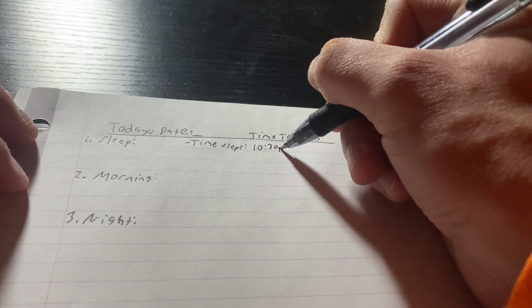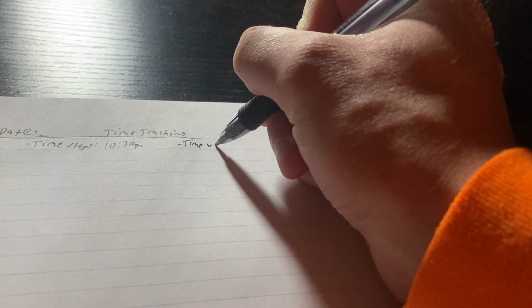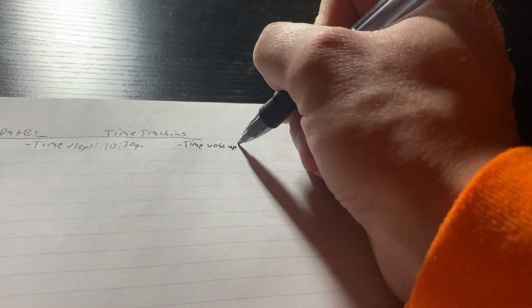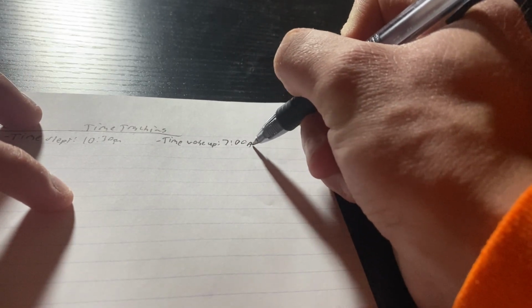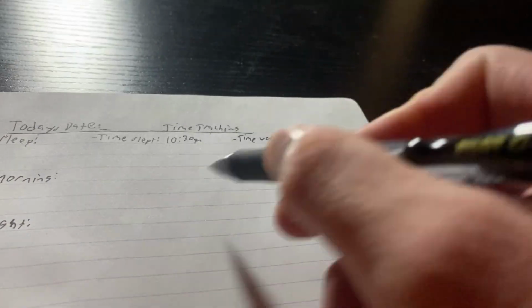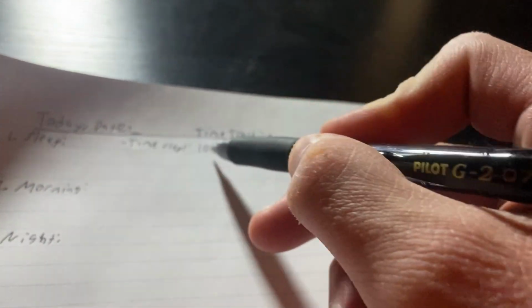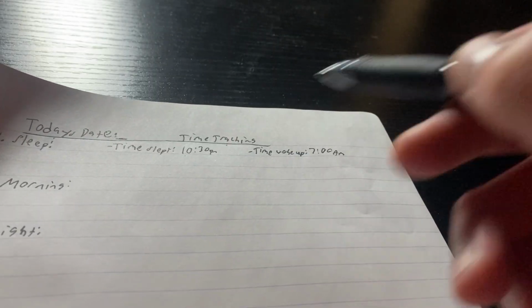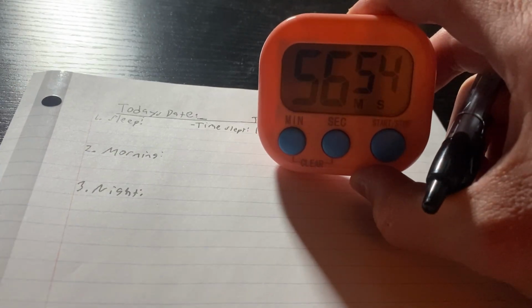That's a great goal to have. Over here, you write time woke up. So when you wake up, you check the time, and then you write the time you woke up. So let's say 7 a.m. Again, great sleep schedule if you have that. I need to work on mine, but this is a good goal. So we have sleep, time slept, and then time woke up. Fill in those blanks. The second part is you're going to need a timer for this.